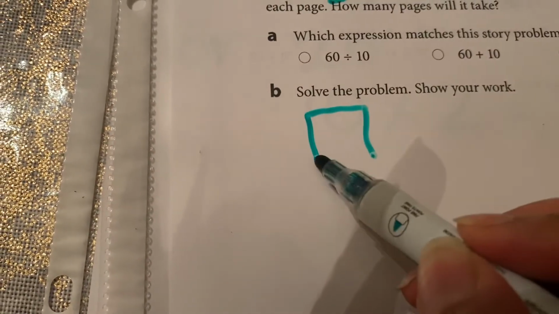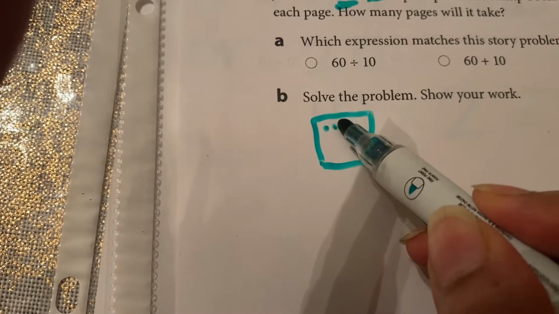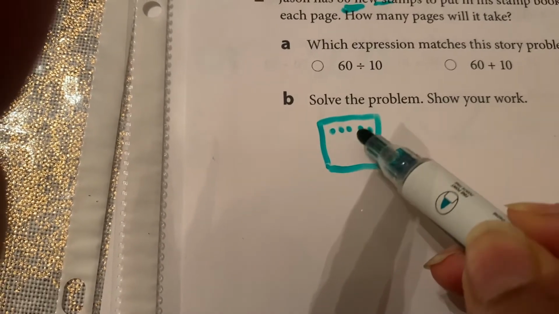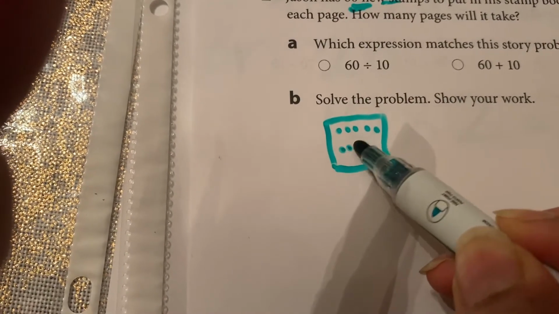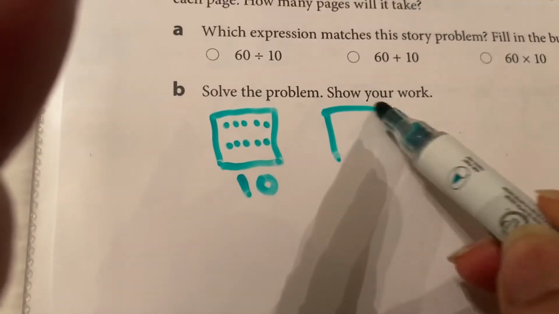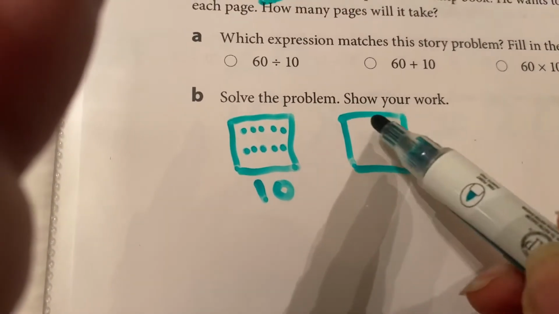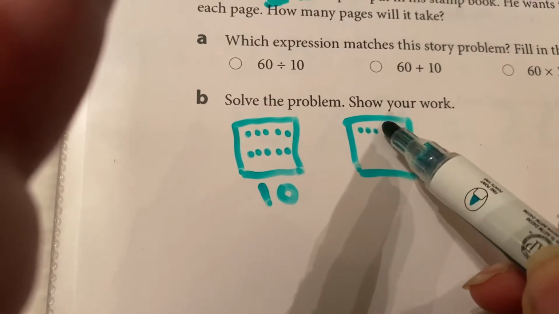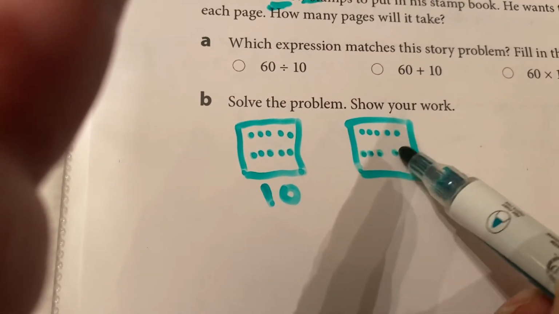I draw one page, and let's say these little dots are my stamps. So I put 10 stamps here. Okay, which means I would need another page because I cannot put more than 10 on one page.